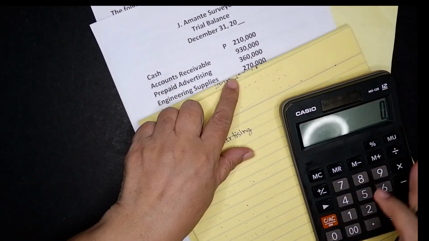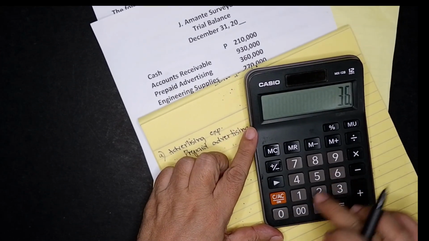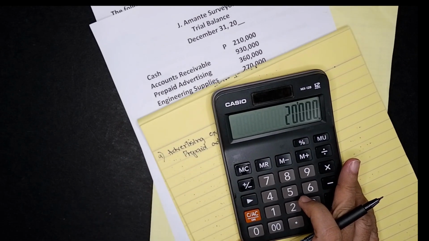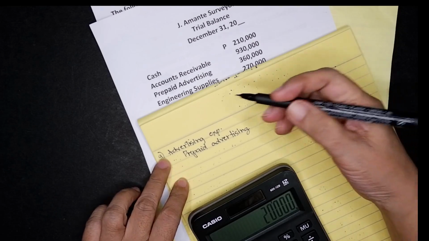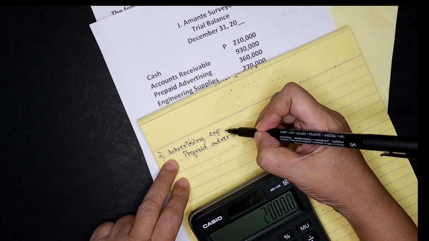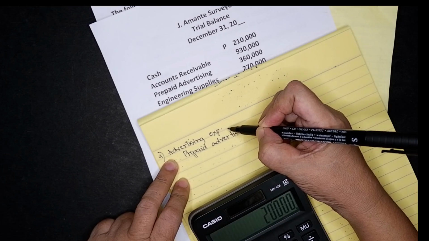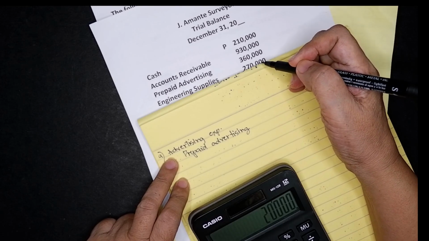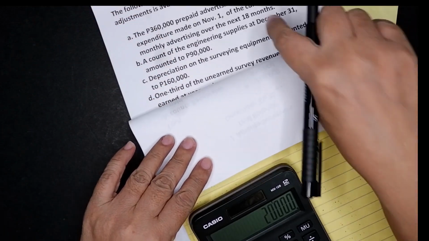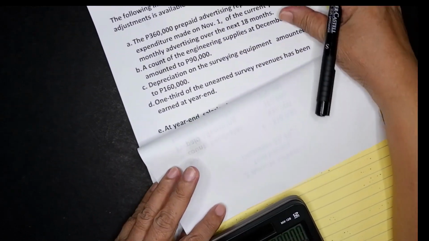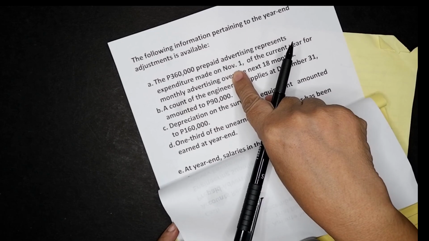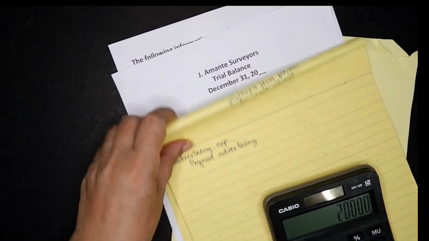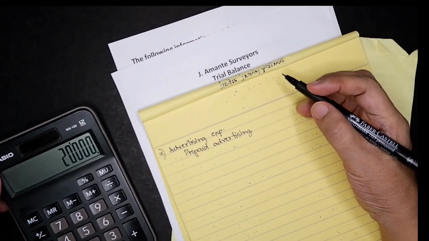This 360,000 is for 18 months. 360,000 divided by 18 means 20,000 per month is our expense. Again, we're going to need the expense amount. Of this 360,000, how many months were already expensed? From our information, it was paid on November 1. So from November 1 to December 31, that is 2 months. If it is 20,000 per month, then 2 months is 40,000.